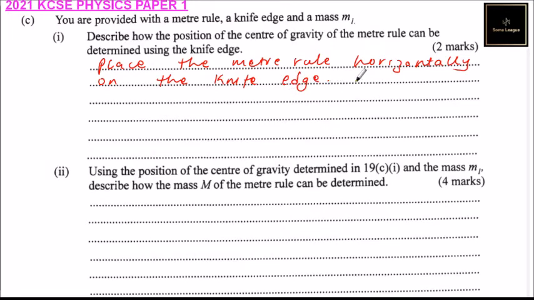The position where it balances on the knife edge is the center of gravity.